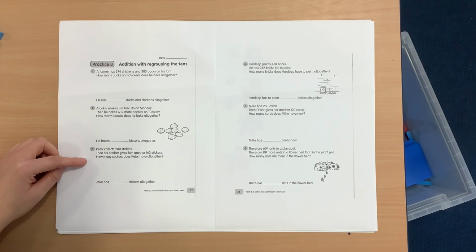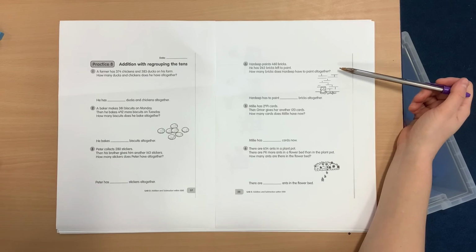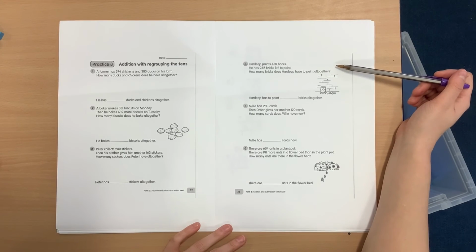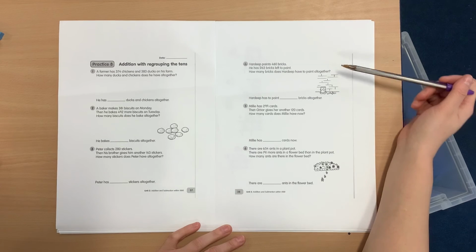Question 3. Peter collects 280 stickers. Then his brother gives him another 163 stickers. How many stickers does Peter have altogether? Question 4. Hardeep paints 460 bricks. He has 262 bricks left to paint. How many bricks does Hardeep have to paint altogether?